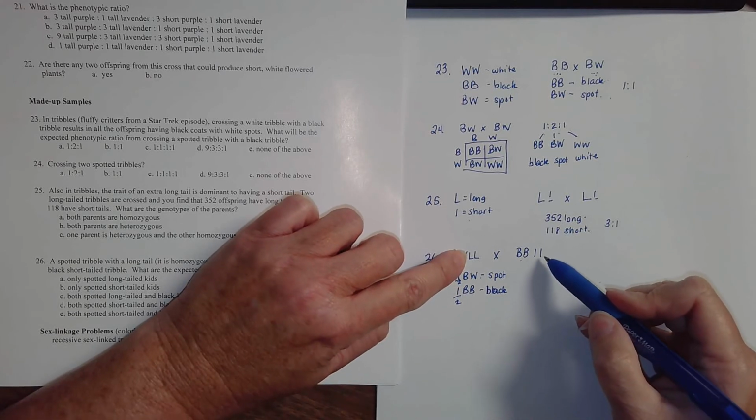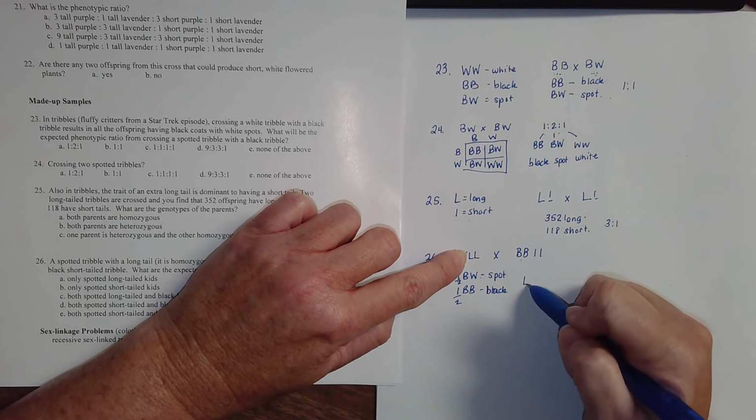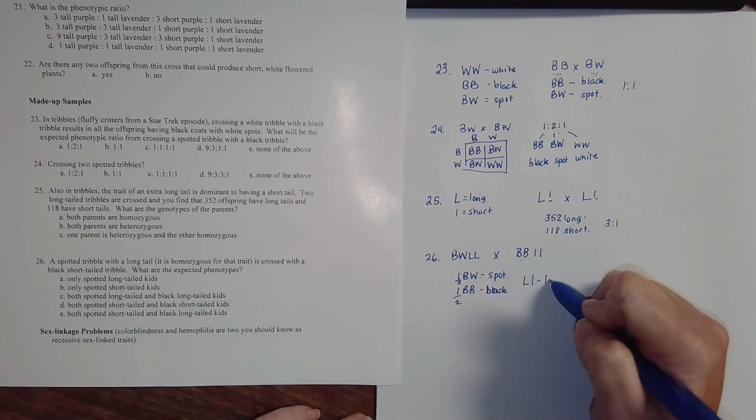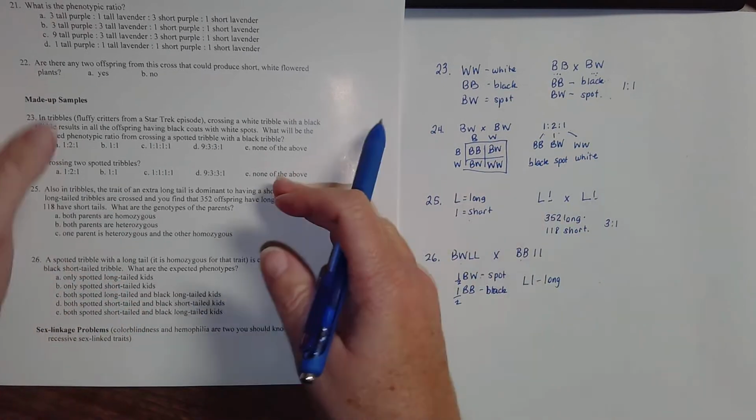And then for the tail length, all of the offspring, this parent's going to contribute a big L, this parent can only contribute a little l, so they're all going to be long. My question is, what are the expected phenotypes? Half are going to be spotted and long. The other half are going to be black and long. So what we're going to find is both spotted and long and black and long. The answer is C.